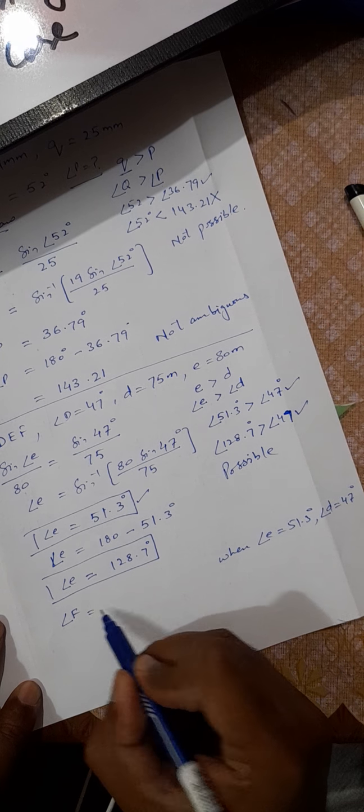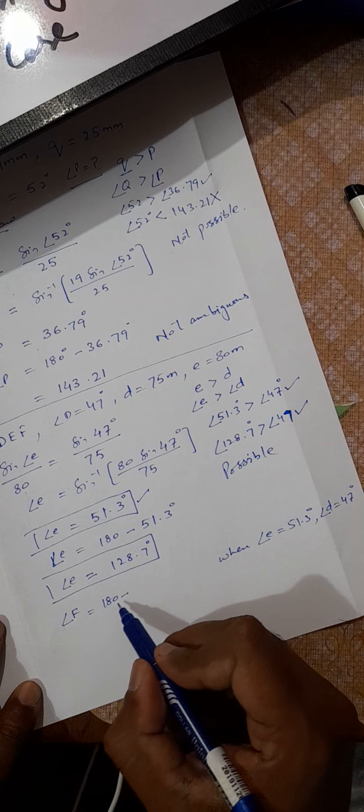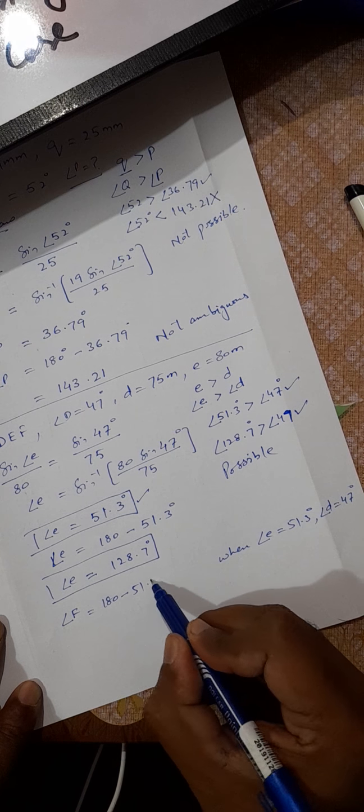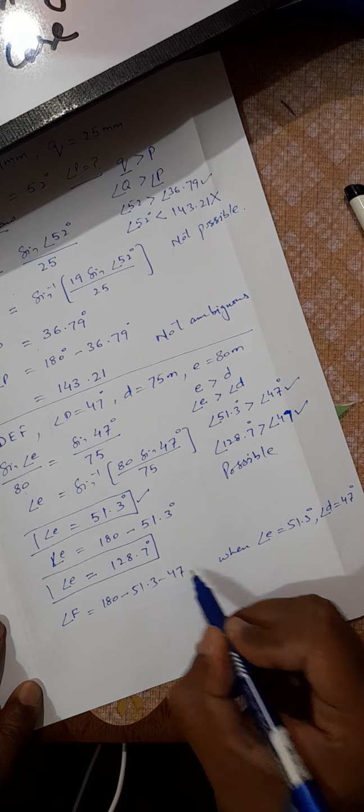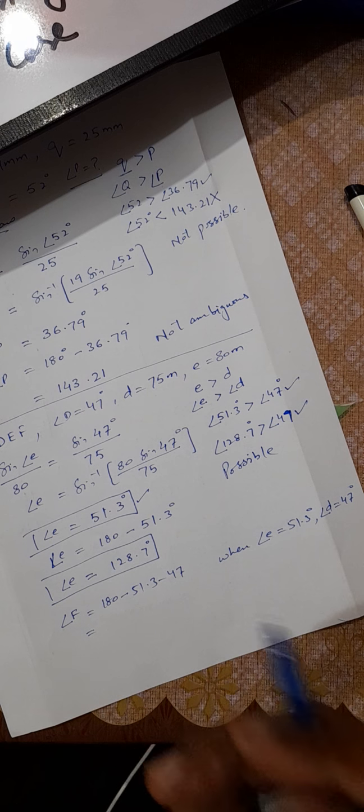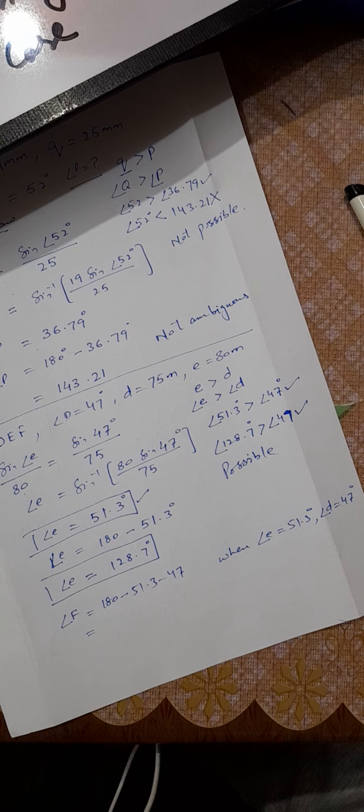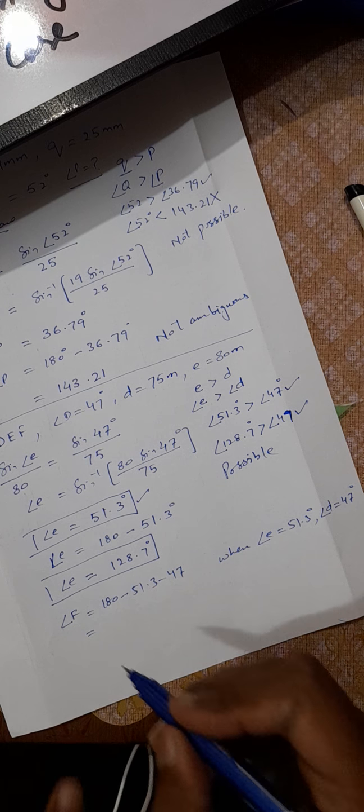So F is equal to 180 minus 51.3 minus 47, that is equal to 81.7 degrees.